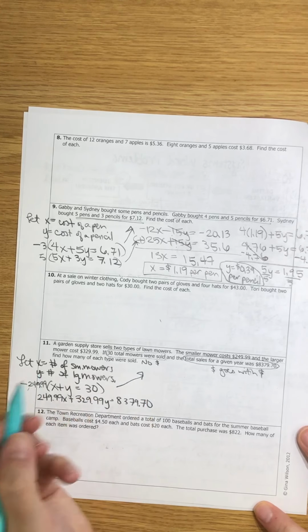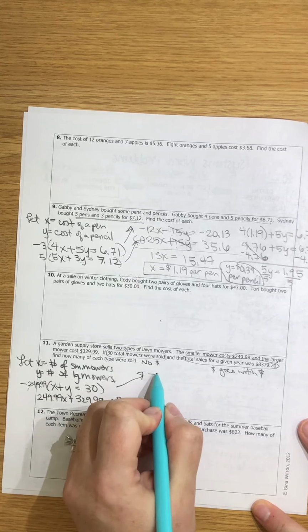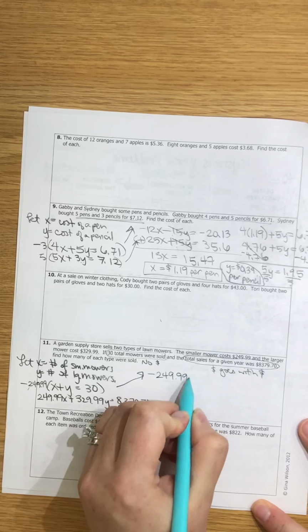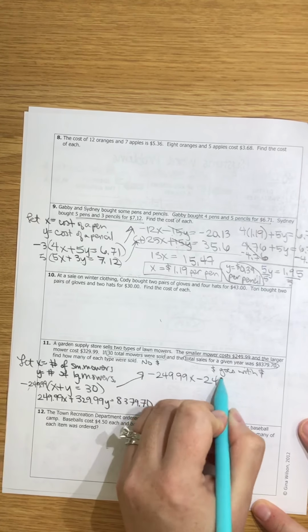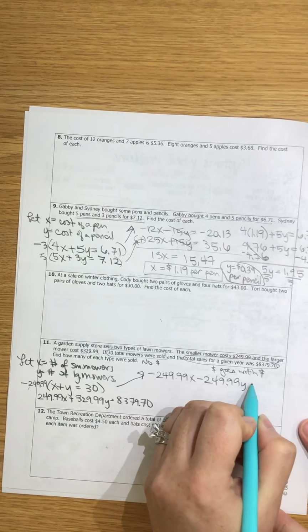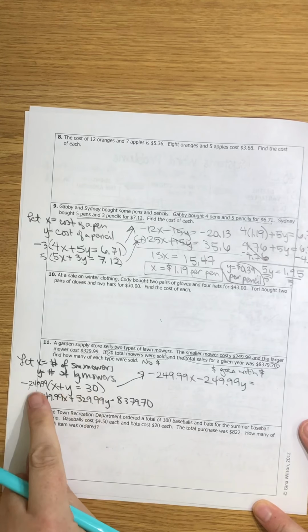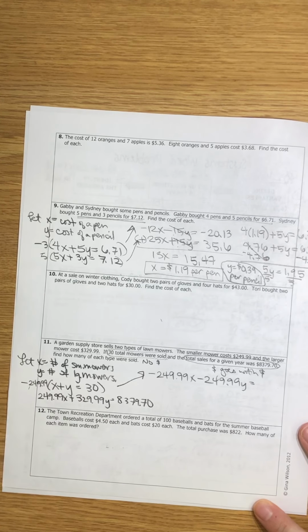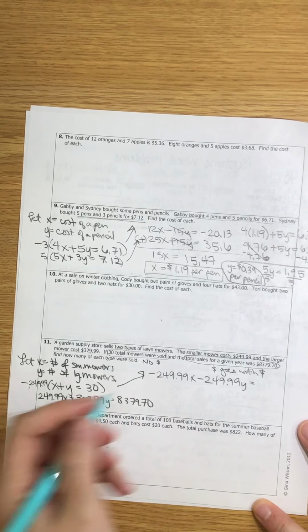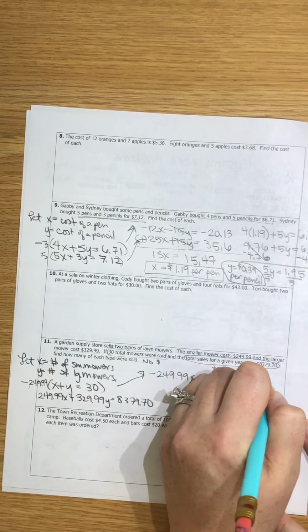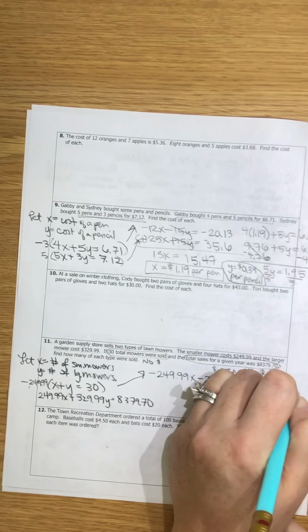So we get negative 249.99x minus 249.99y equals, and I've just got to multiply this, so the negative 249.99 times 30, and that is negative 7,499.70.